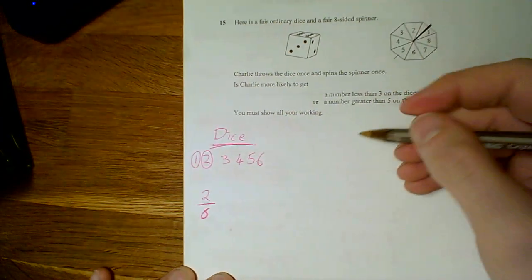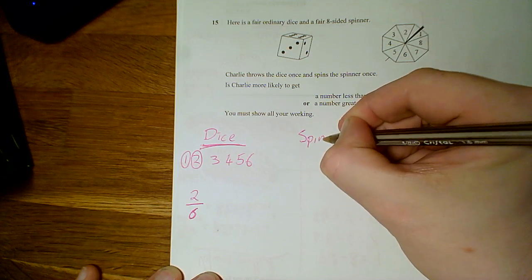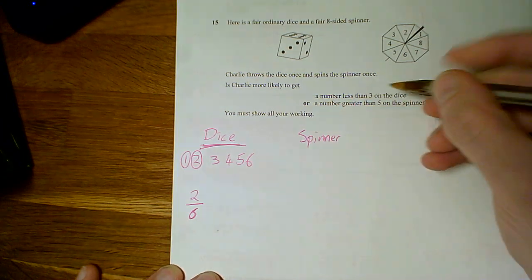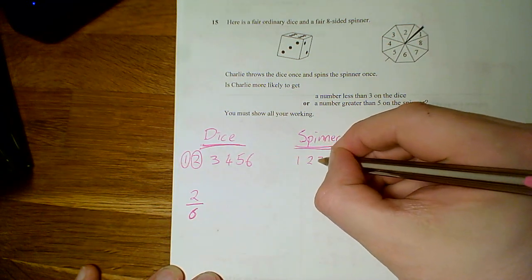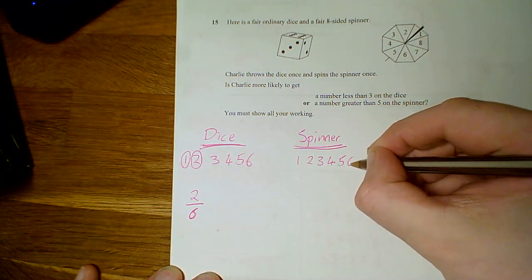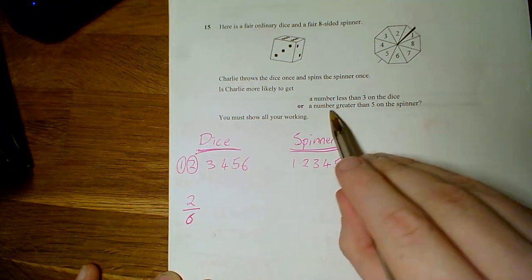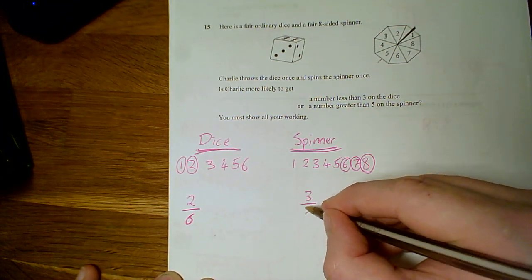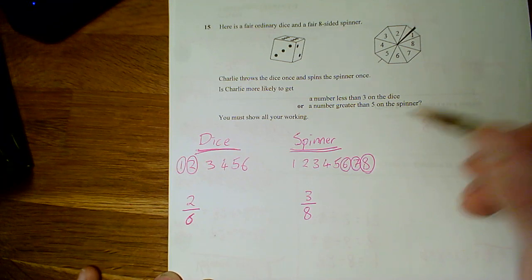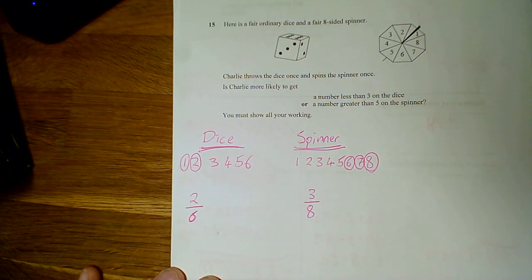That's on the dice. On the spinner, got more things to choose from, 1 through 8. And a number greater than 5 is those 3. So that's 3 out of 8. What's bigger, 2 6ths or 3 8ths? Hey, guess what?